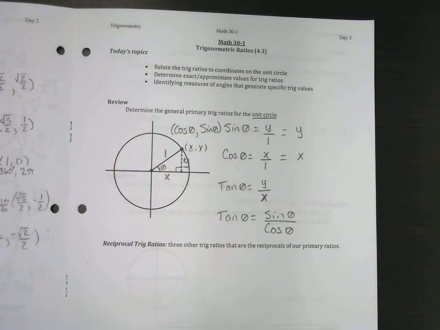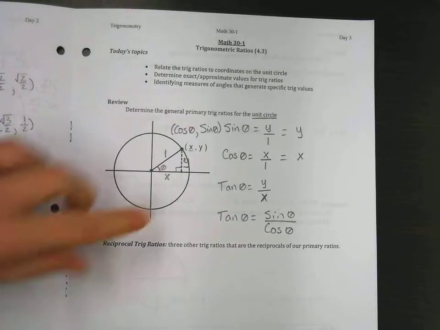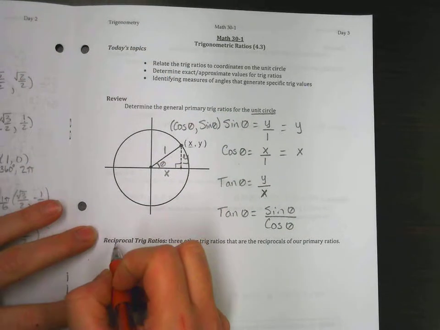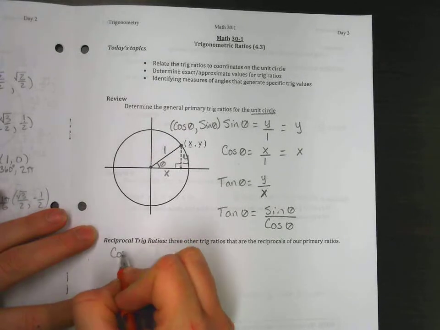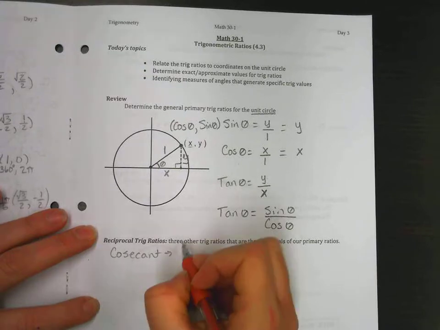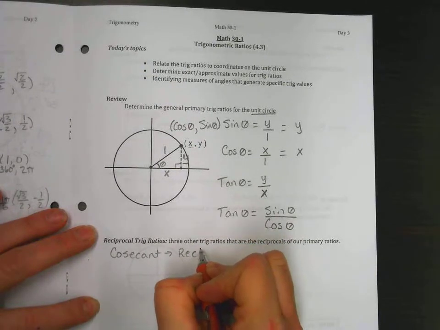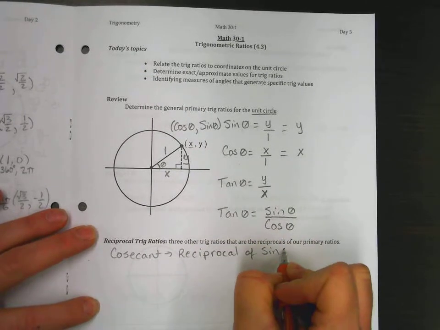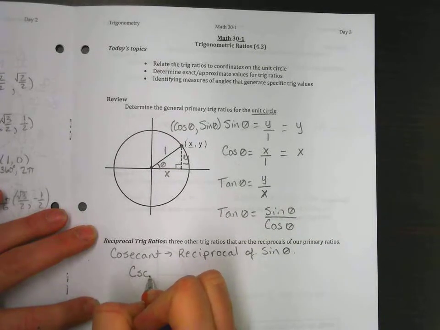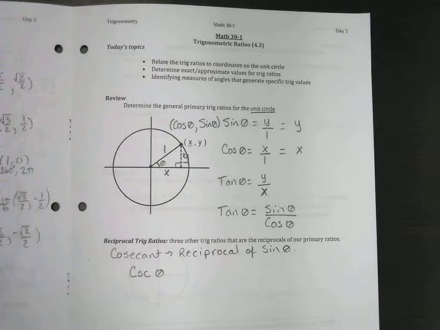Okay. In Math 30, we also introduced what are called the reciprocal trig ratios, which is what we're doing. We're reciprocating these primary trig ratios. So the first reciprocal trig ratio we're going to talk about is cosecant, which is the reciprocal of sine. And for short form, we say CSC of theta, so cosecant of theta.